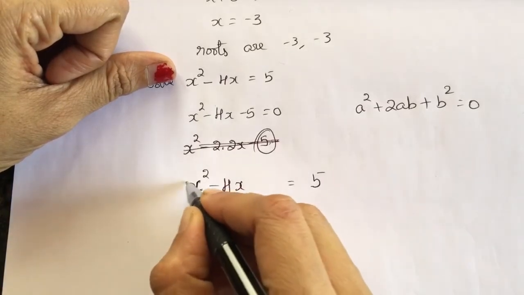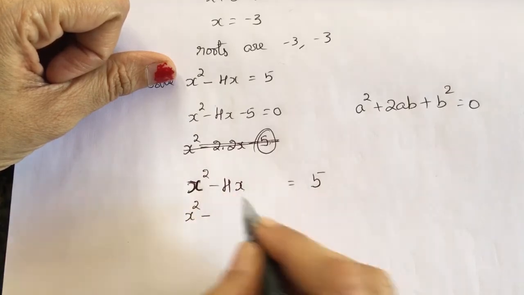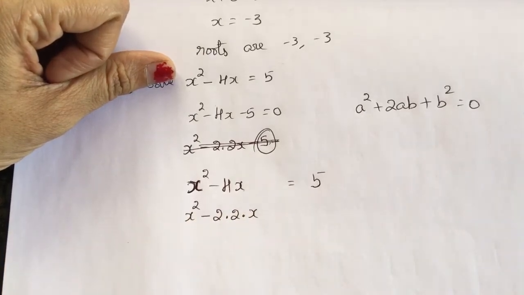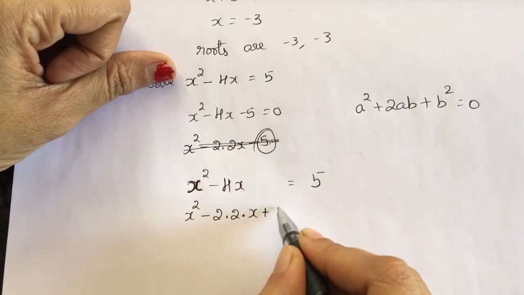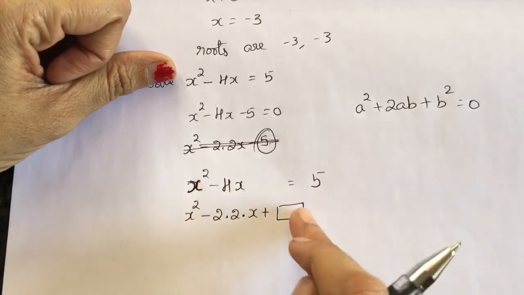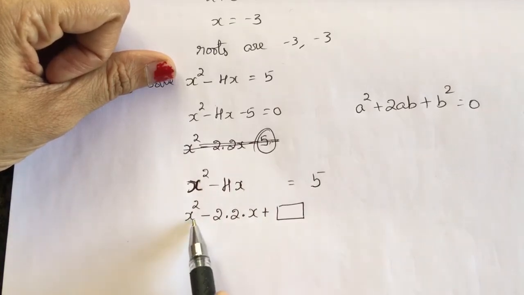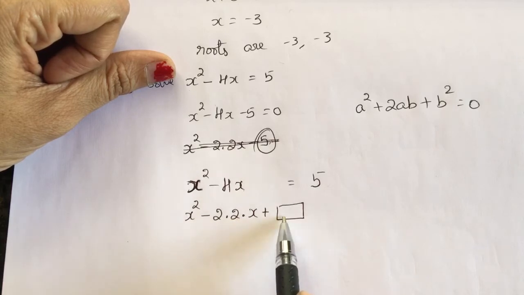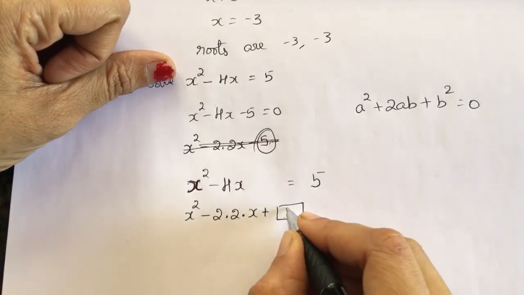Now x square is there, no problem. This minus 4x I can write as 2 into x. Now see, I have to add something to this so that the left hand side will be a perfect square. What do I have to add? I have a square minus 2ab. b is 2. I need to get b square over here. So I'll take this b and take its square, that's 4.